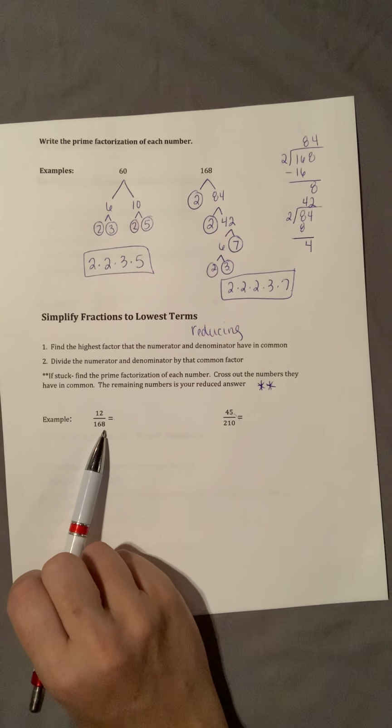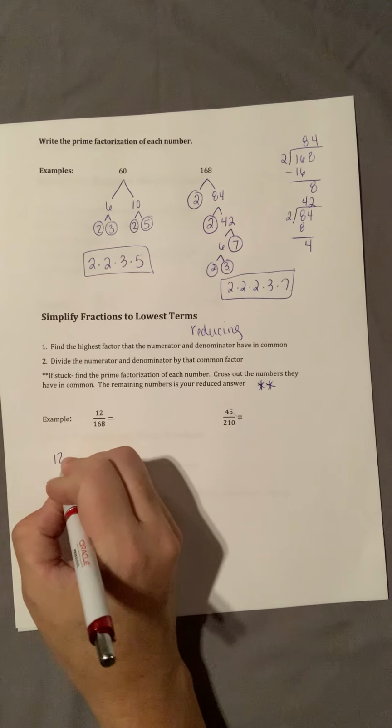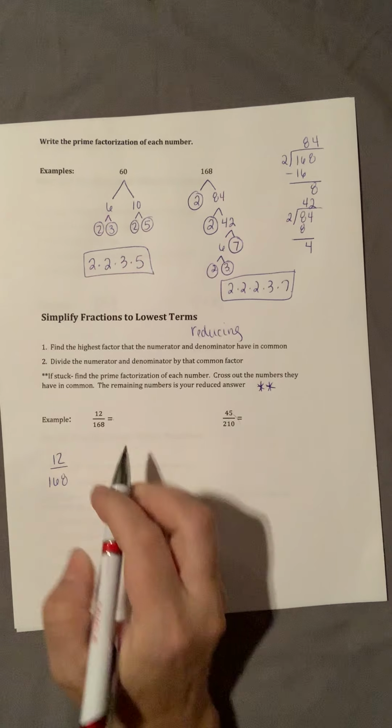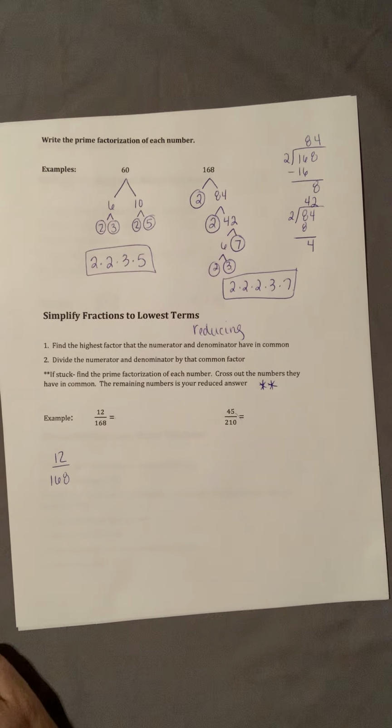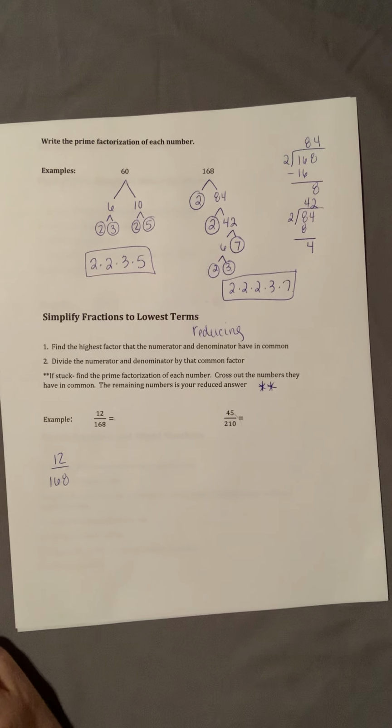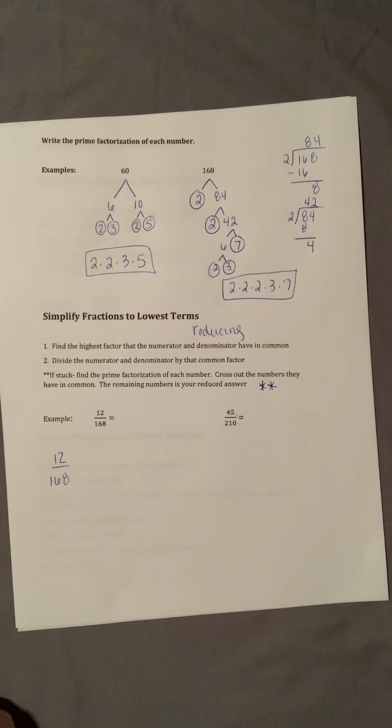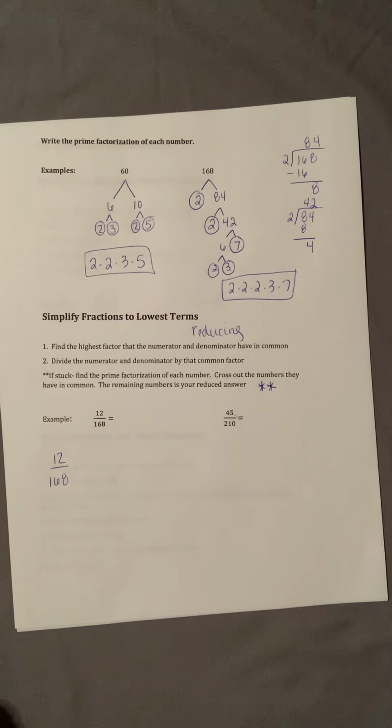So we're going to reduce 12 over 168. Now I know that the rules say find the highest factor that they have in common. Well, sometimes it's just not possible. Sometimes your brain just doesn't think that well, and you might not be able to figure it out. So if you can't, that's okay. It just means you're going to have to probably reduce multiple times in one problem.